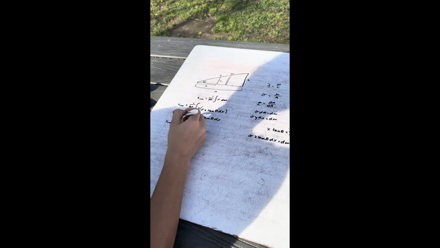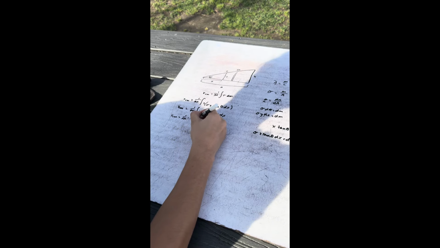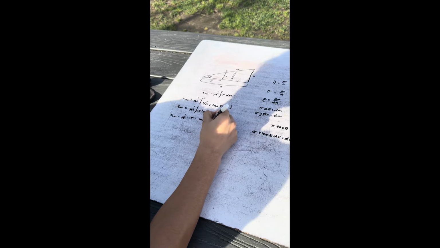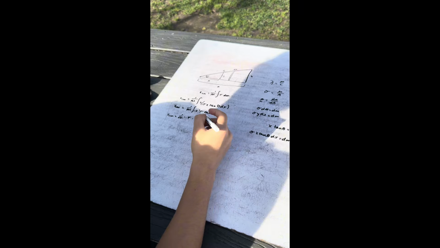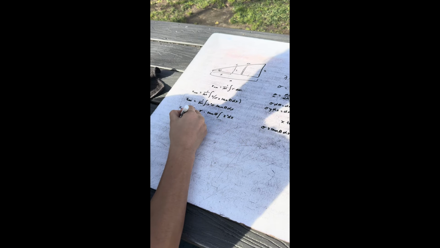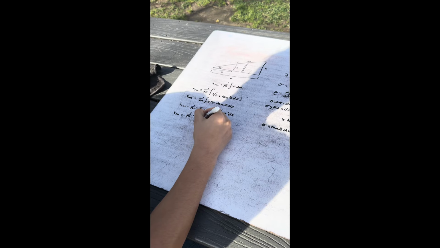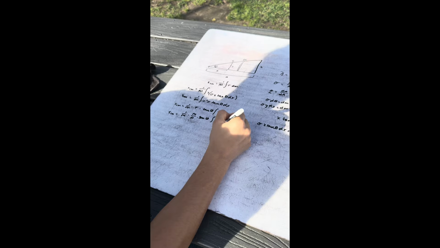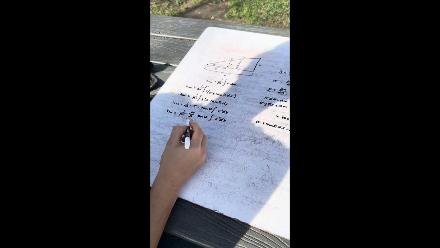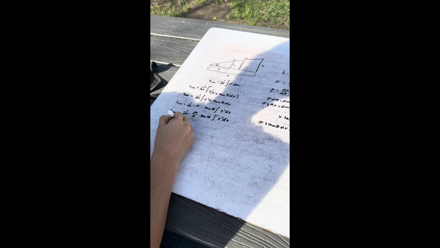So x center of mass equals 1 over m times omega times tangent theta times the integral of x squared dx. If we substitute back m over A, we get x center of mass equals 1 over m times m over A times tangent theta integral of x squared dx. These m's cancel out, so we just get x center of mass equals tangent theta over A.